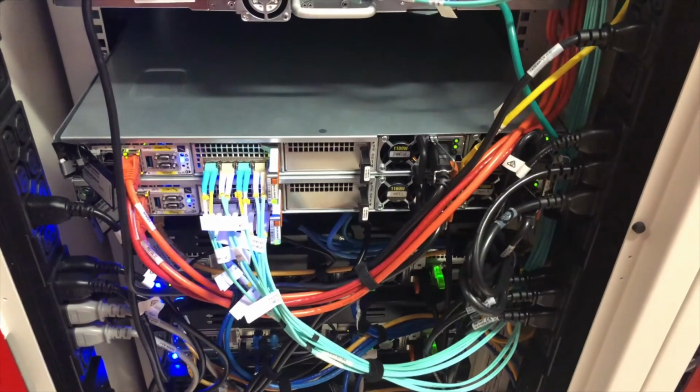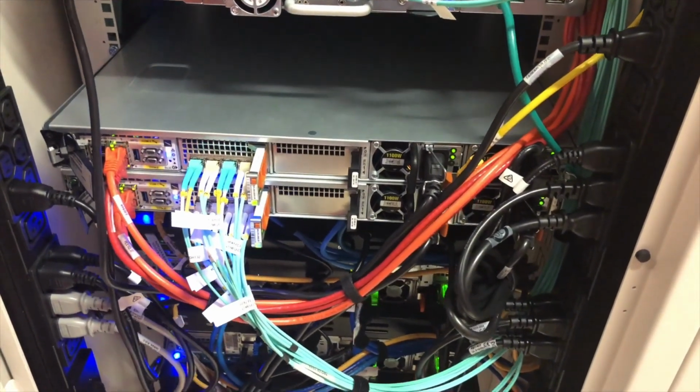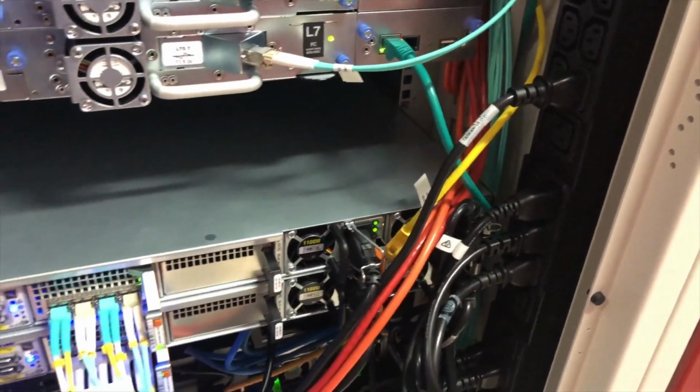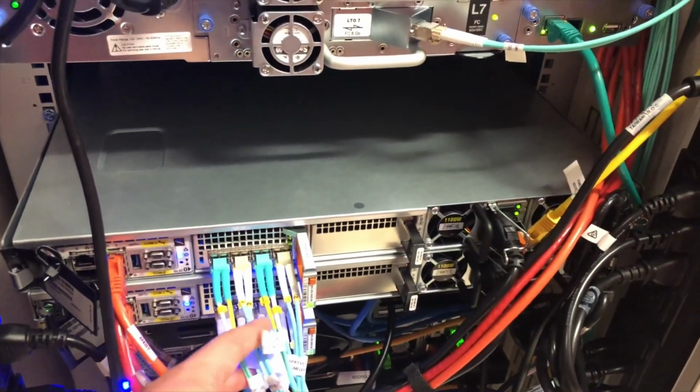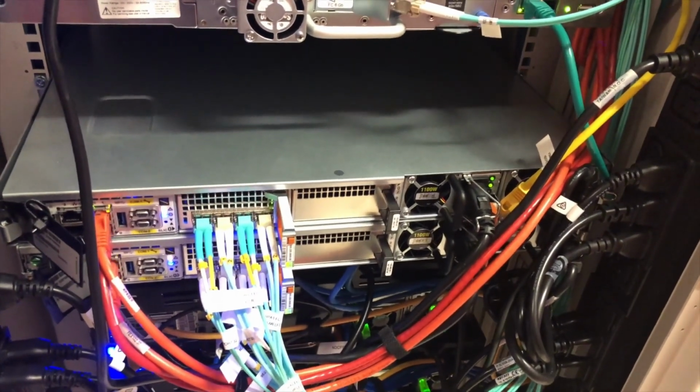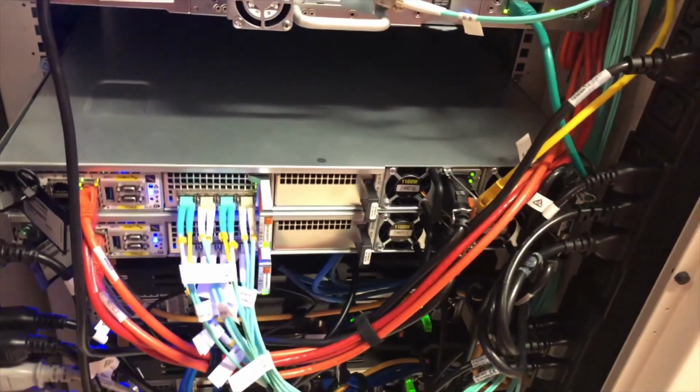So this is the back of one of the comms cabinets. You'll see that these are essentially the back of the units. This is the back of a server with all of the relevant cabling plugging into it and going into their relevant positions, whether it's the switches, routers, storage units, other servers, etc.